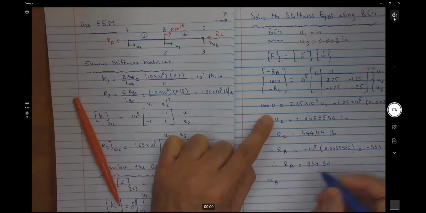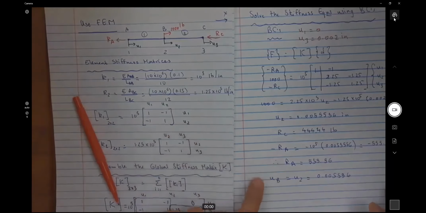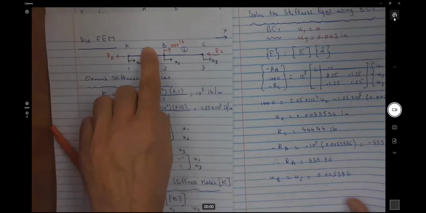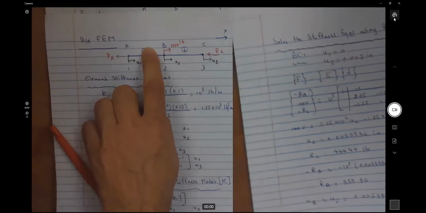UB or delta B, displacement at B is equal to U2 is equal to that 0.005556. The only thing that is remaining now are the internal forces. The internal forces are the same as the element forces.